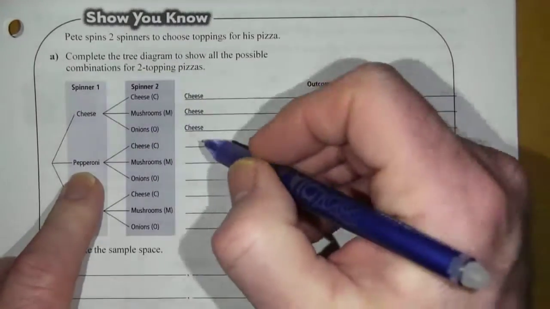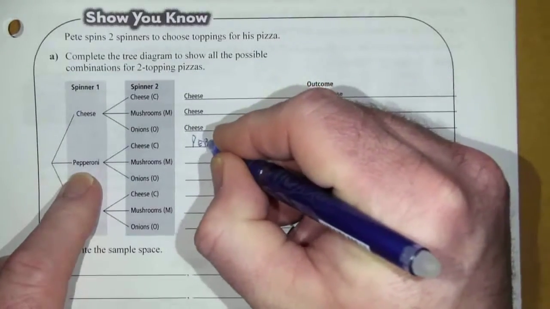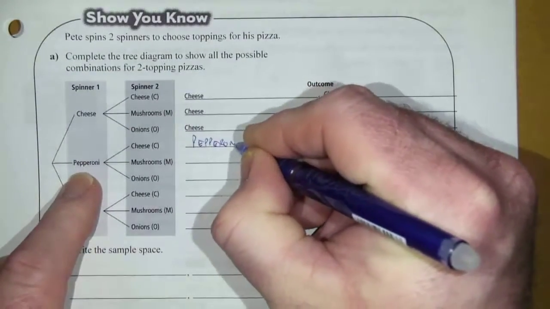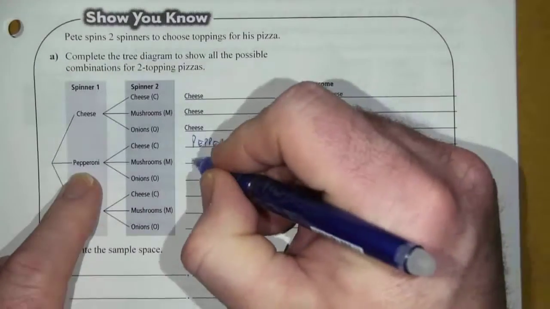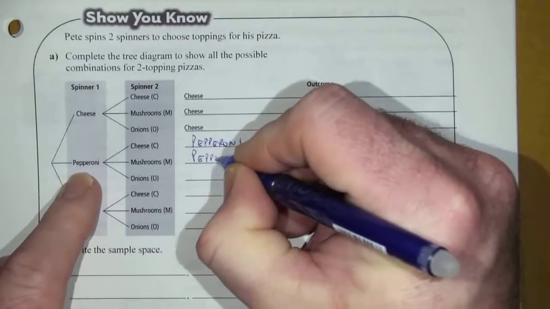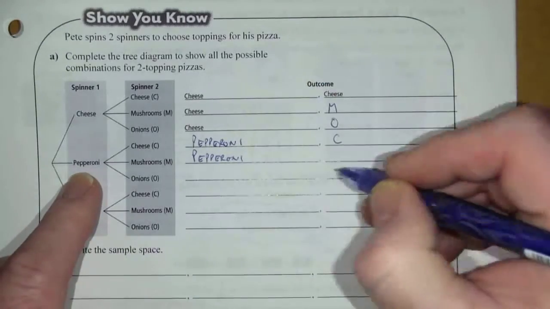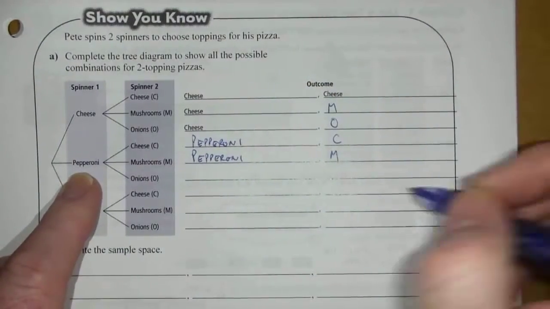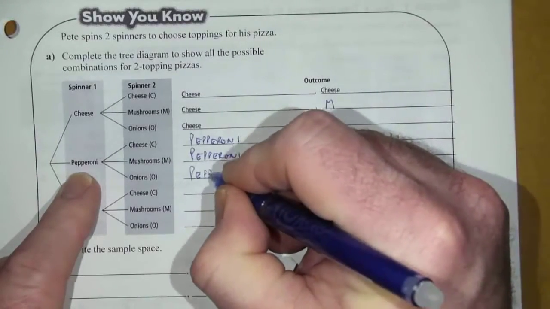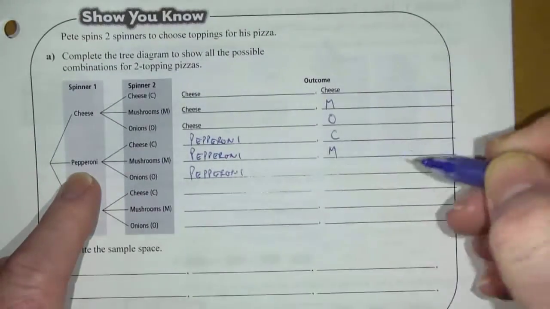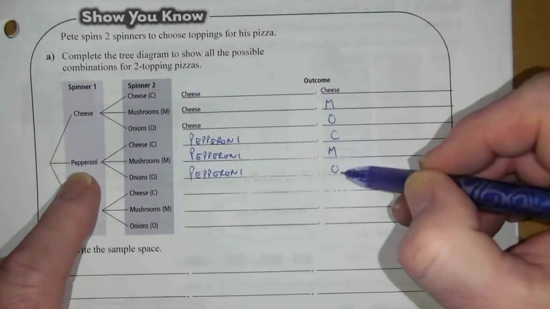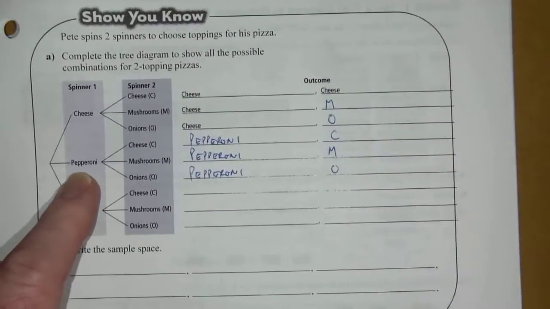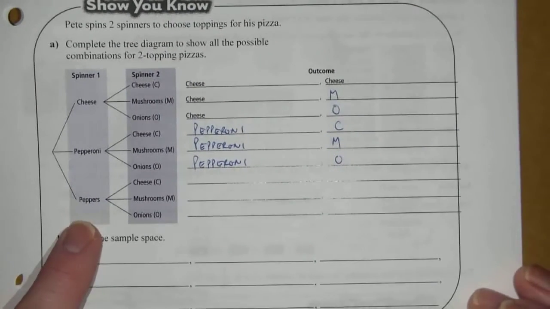Next one is pepperoni. So we'll write that out. Pepperoni and cheese. Pepperoni and mushrooms. And pepperoni and onions. So cheese, mushrooms, onions, cheese, mushrooms, onions. So there is a pattern developing here on this far right column that hopefully you've picked up on.